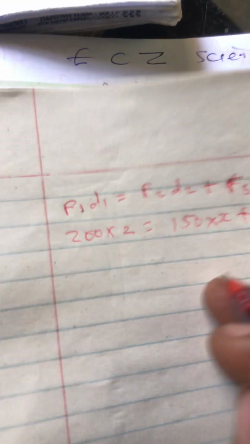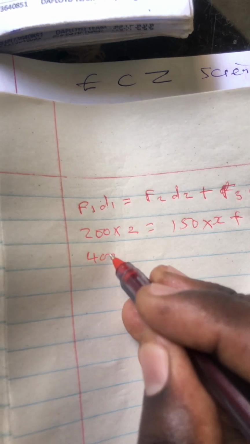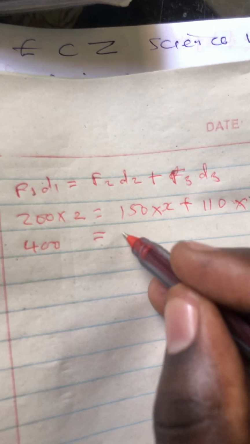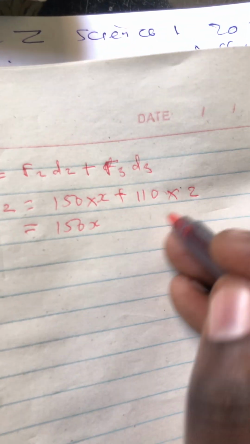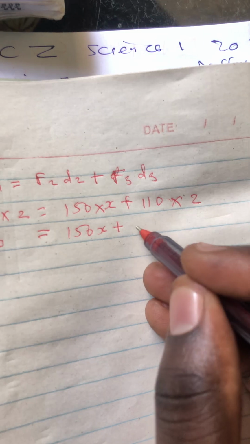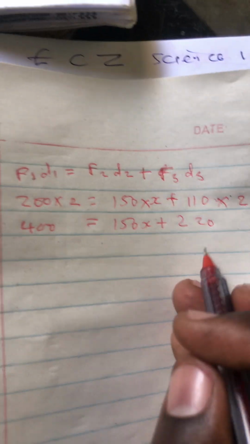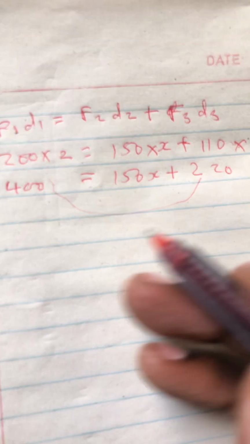meters, okay. So when we multiply that, we are having 400 equals 150x, okay. When I multiply that, we are having plus 220, okay. Hope I'm not mistaken. So when we reach here, guys, you're going to take this one to the other side there, okay.